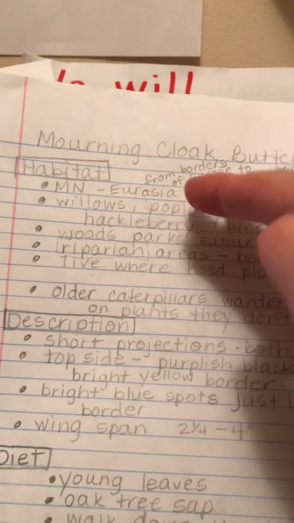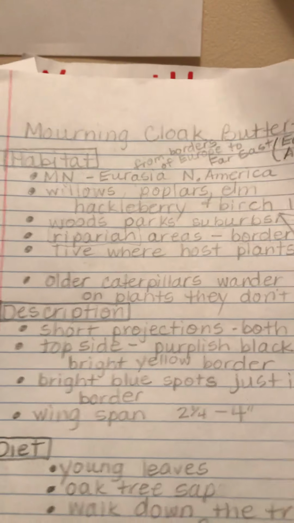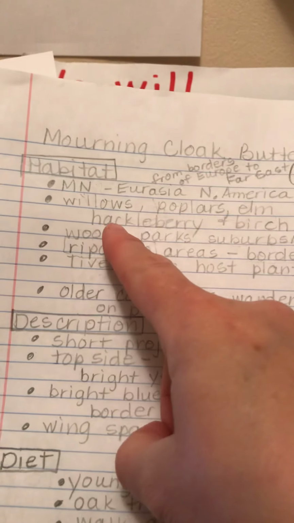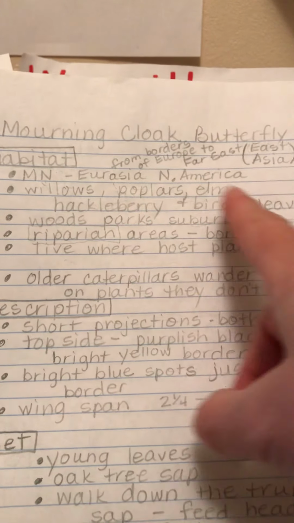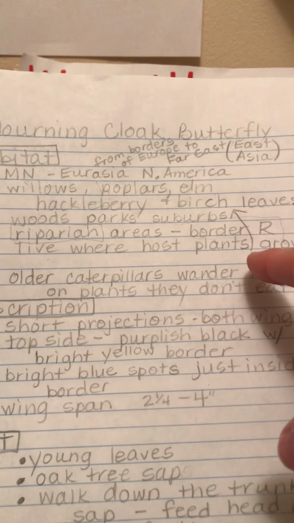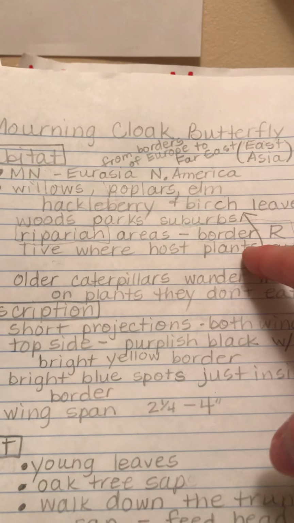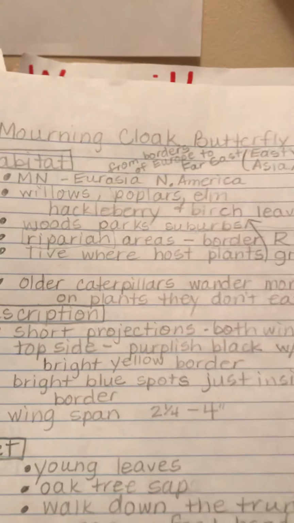You might not do them in the exact same order that you took the notes, because look at this. My second note about habitat was willows, poplars, elm, hackleberry, and birch leaves. And I put an arrow from host plants up to there because that's what they like to eat.